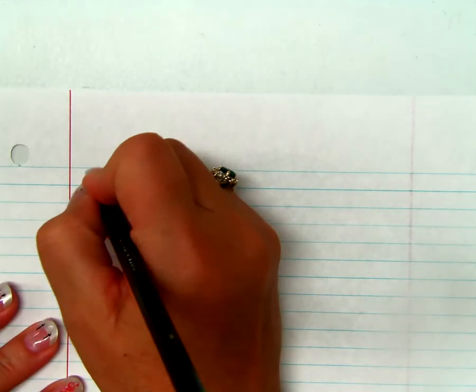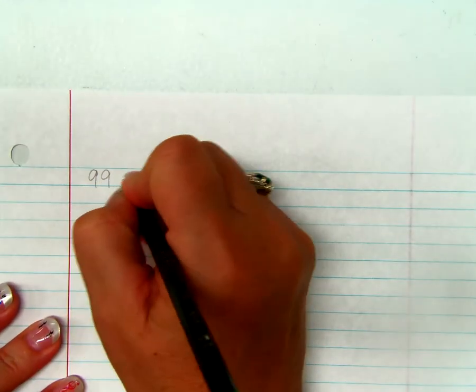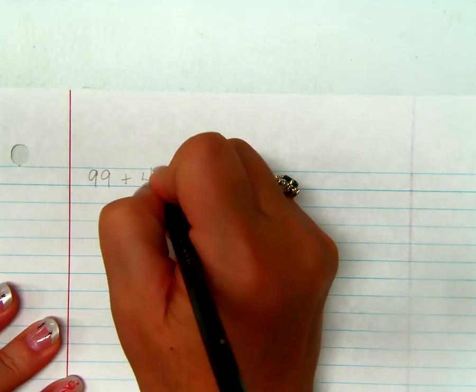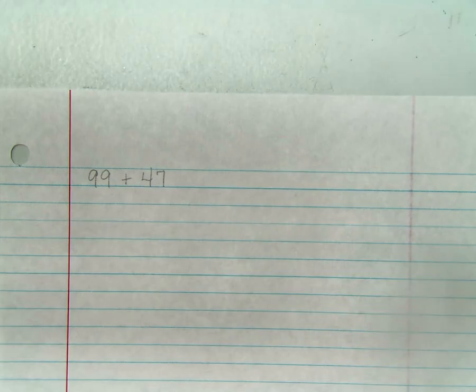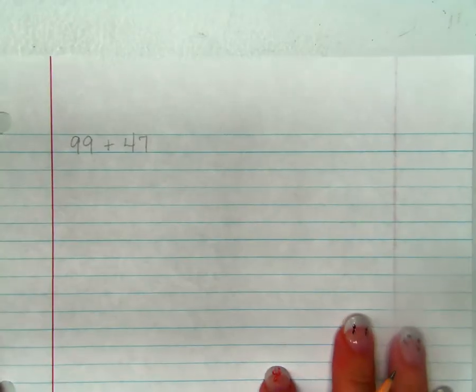99 plus anything. This is what I mean. What is 99 plus 47? Well, I may not know 99 plus 47 right off the top of my head, but I do know 100 plus 47. 147 is 147, right?